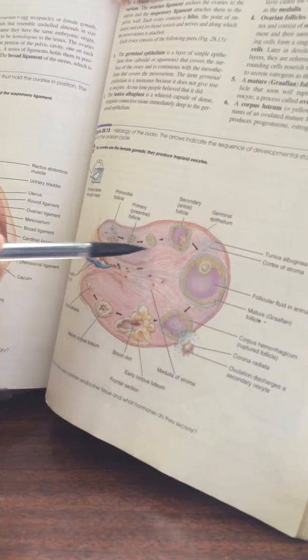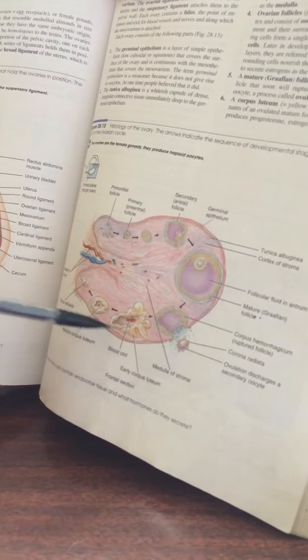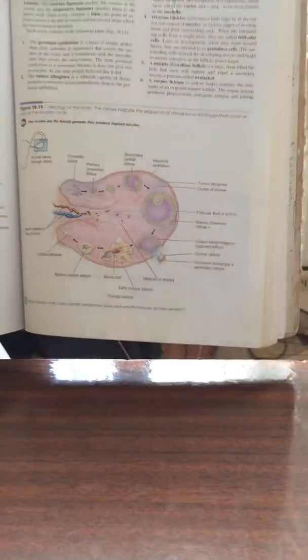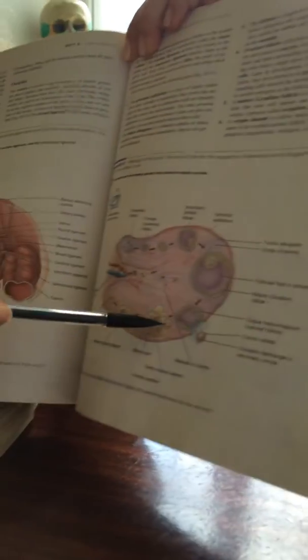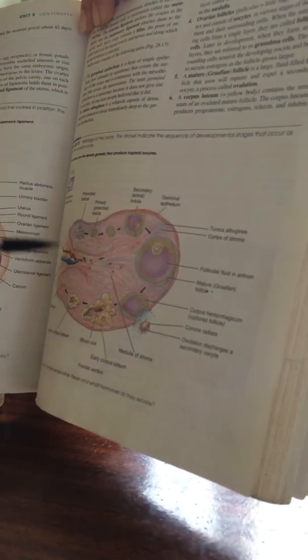Everything is located here in this region, in the medulla. But in the region of the cortex, as you see, here happens the whole process of this egg cell reproduction.